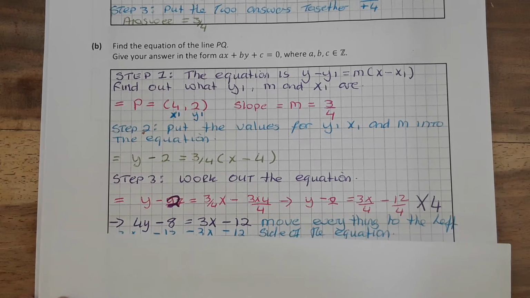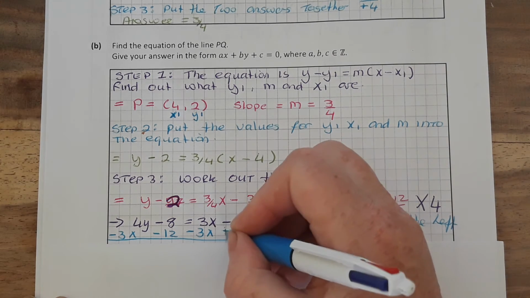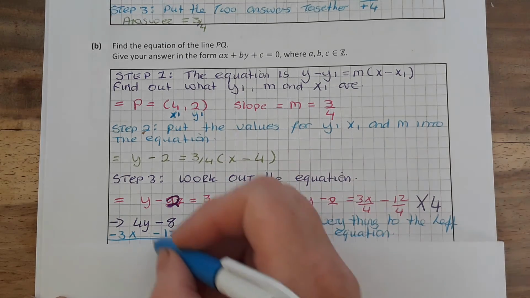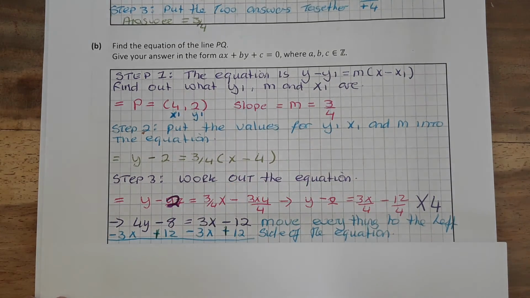Then move everything to the left side of the equation because you want it equal to 0. So I want this side after the equals to be 0, so I'm going to take away that 3x, and I'm going to take away, I should have added that. Look at that. That's going to change everything. I should have added that 12 to get it to 0. And whatever you do to one side, you have to do to the other side.